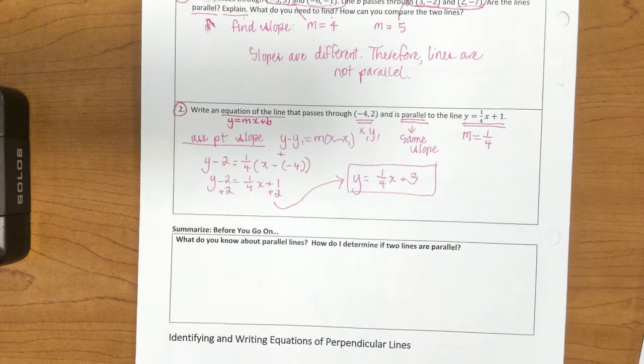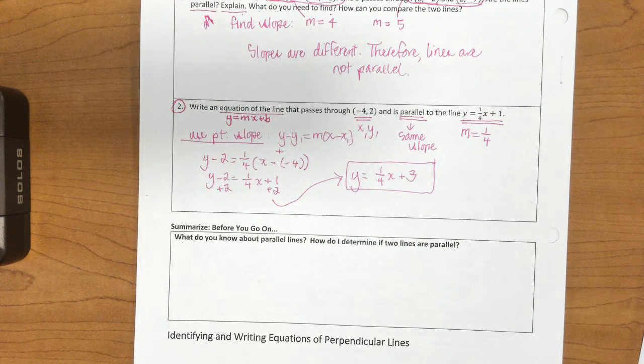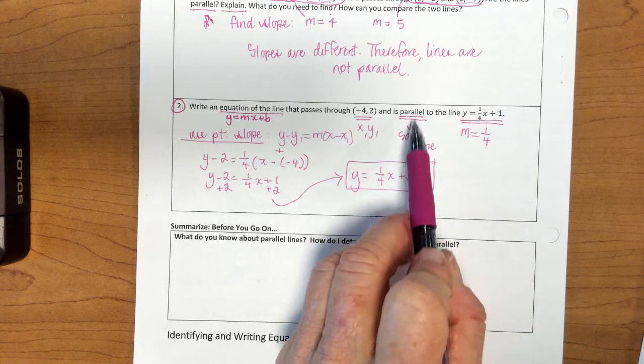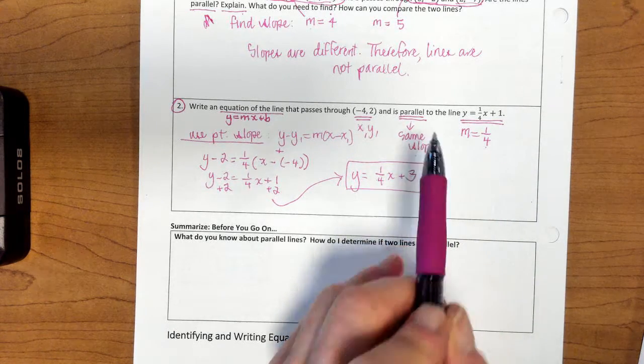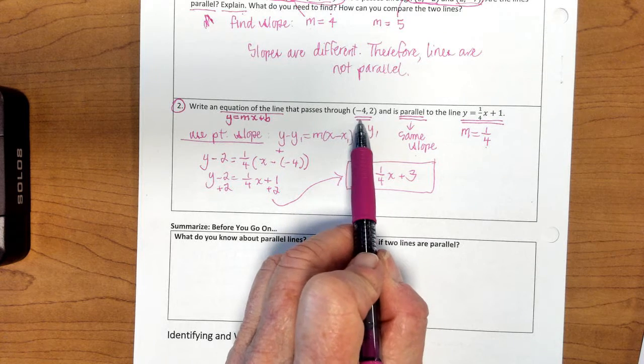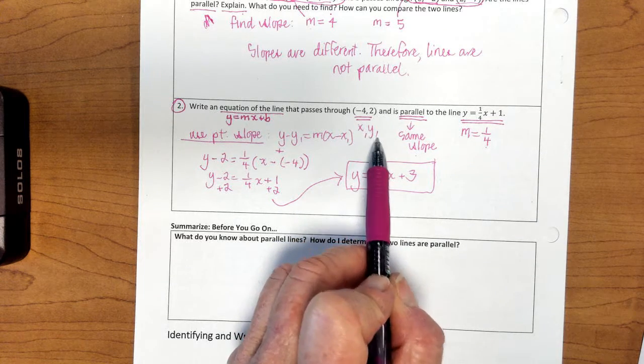In number 2, it asked me to write an equation of the line, and I was given a point, and I was also given an equation of the line for a parallel line. So I knew from my parallel line that my slope was 1/4. You can see that I've indicated that right here. I've also indicated that parallel lines have the same slope, and I went ahead and labeled my point as x1 and y1.